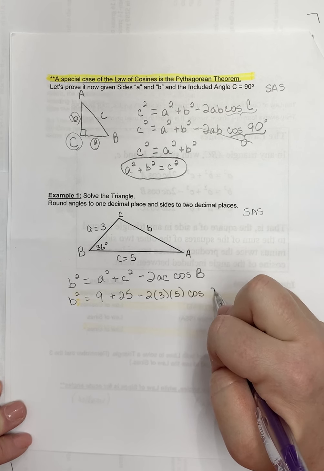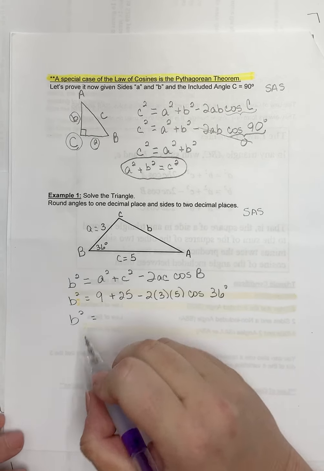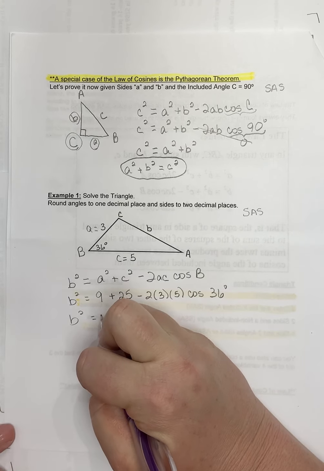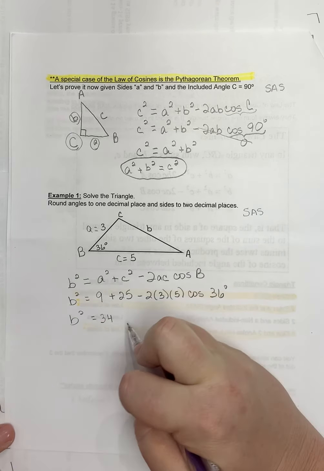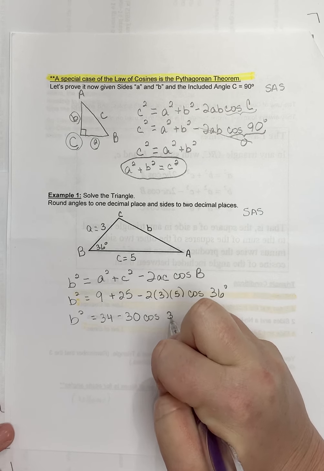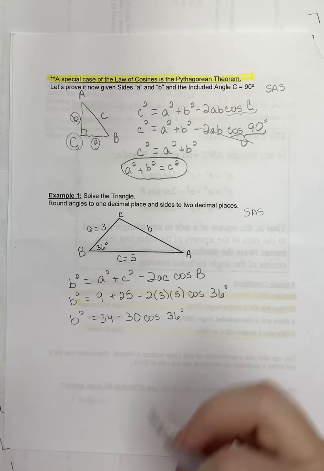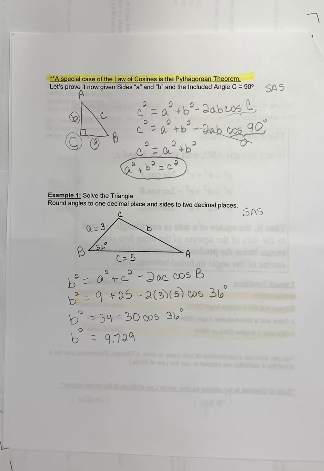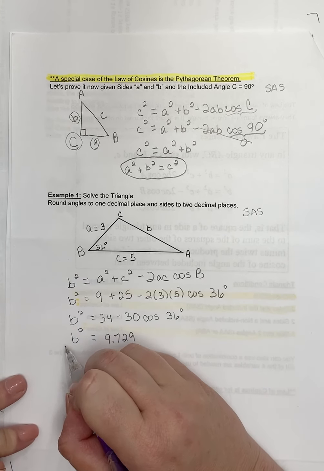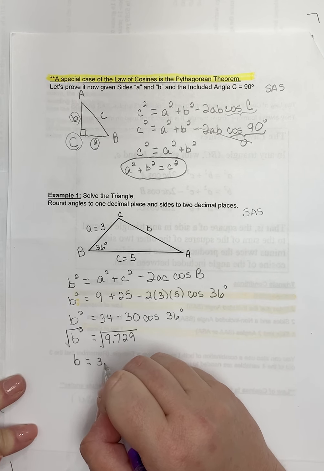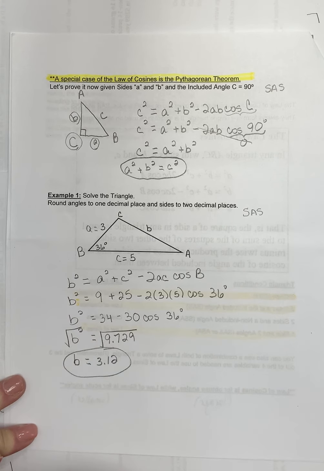Okay, let's clean this up a little bit. If you put this into your calculator, 9 plus 25 is going to give you 34, minus 2 times 3 times 5 is 30, times the cosine of 36 degrees. Now make sure you're in degree mode. You're going to get b squared is 9.729. Notice I said that b squared is that value, so we still don't have the side yet. We are going to have to take the square root of each side. And we see that side B is 3.12.